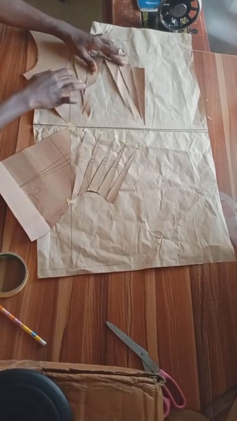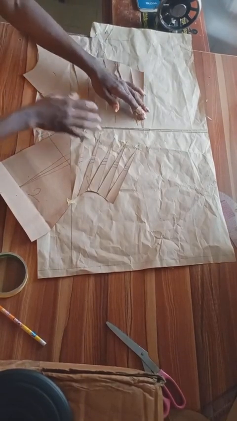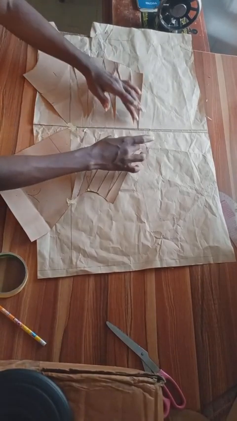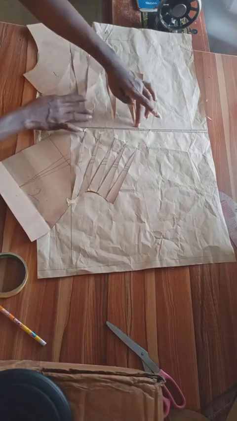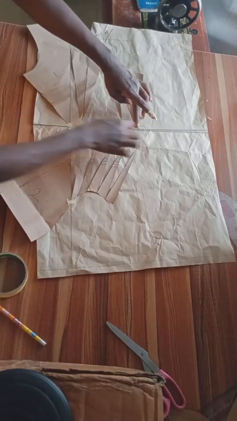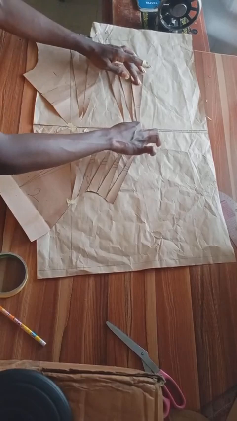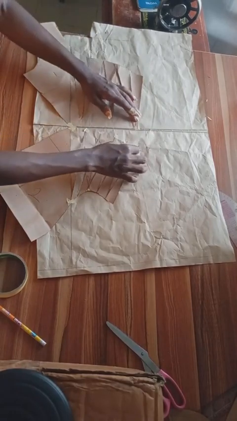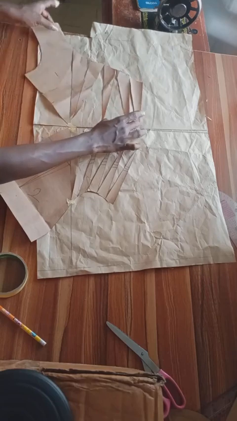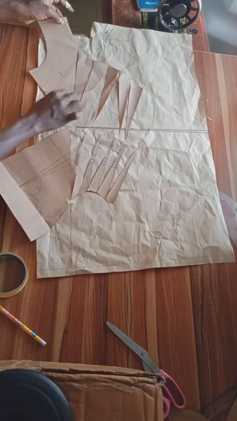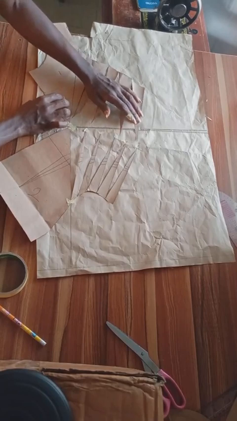Okay, so now you don't have to measure this, just make sure that this line and this line, this first piece and this last piece, are on the same line. Okay, make sure they are on the same line.